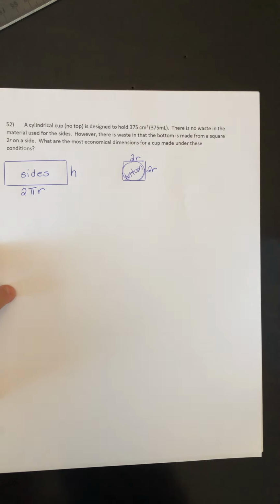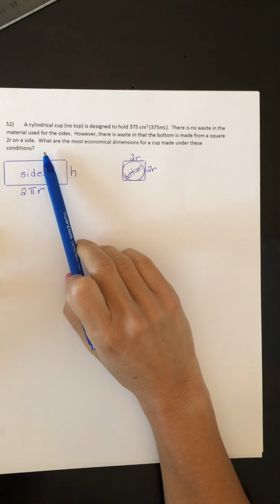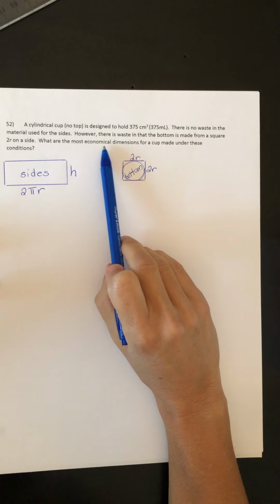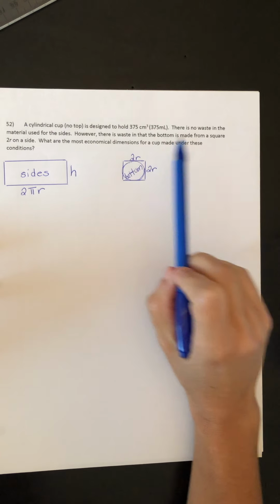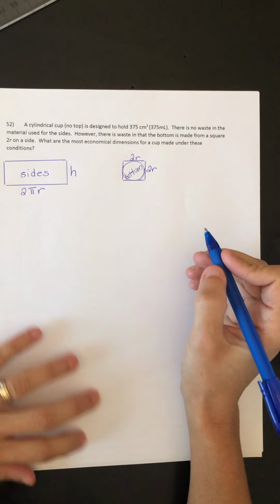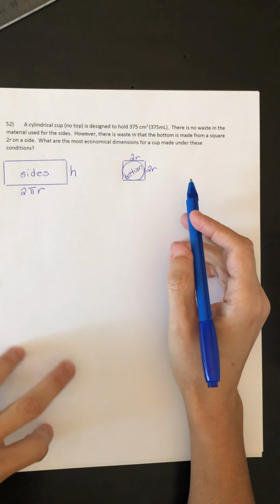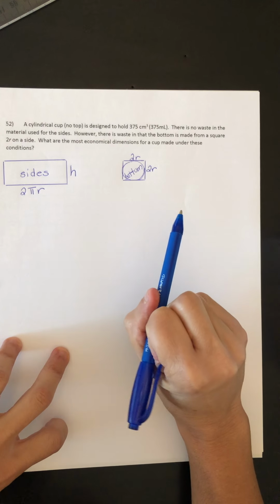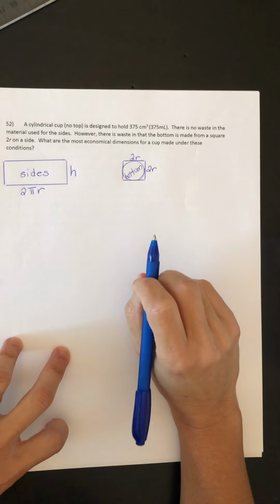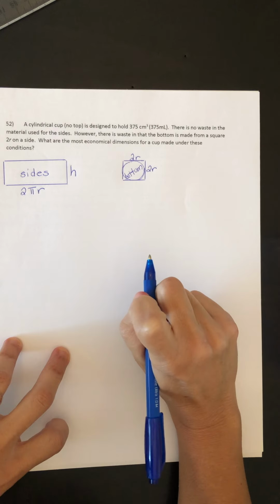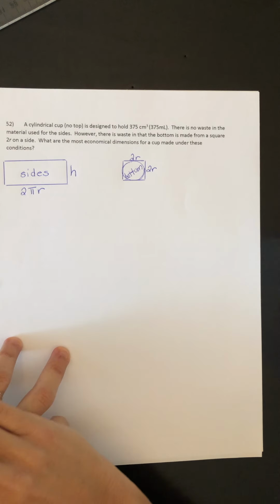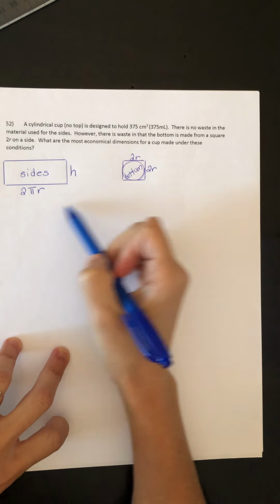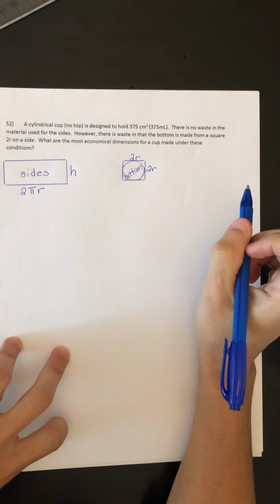Now we want the most economical dimensions, and of course, that will result when we have the minimum area. So we are supposed to find the dimensions. In other words, determine h and r such that the area will be minimized. So the total amount of area, in other words, the total amount of material.